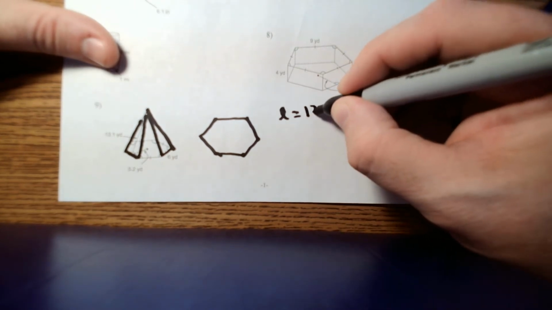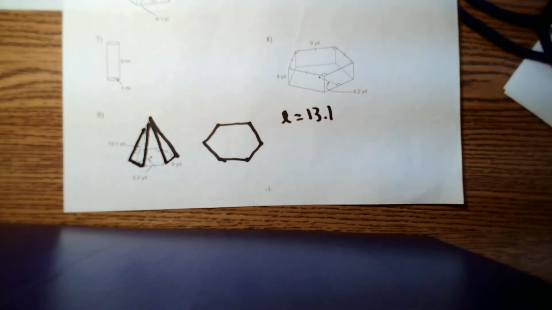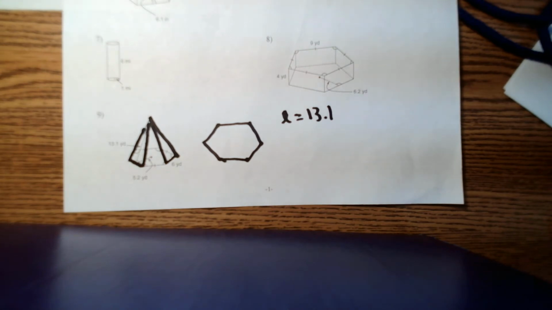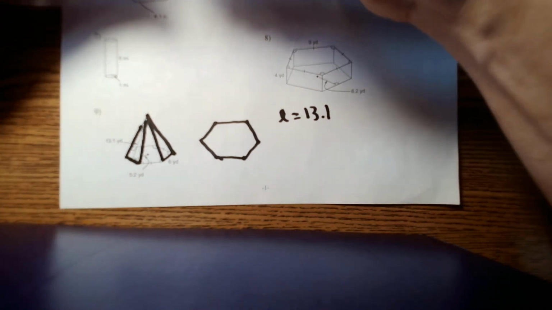13.1. Okay, can everybody see that? And notice that right now and probably this year, we're not going to worry about doing any extra stuff, no distractors. We're just going to give you what you need. There are definitely some things we can do to make it more interesting. I don't think we're going to have time.